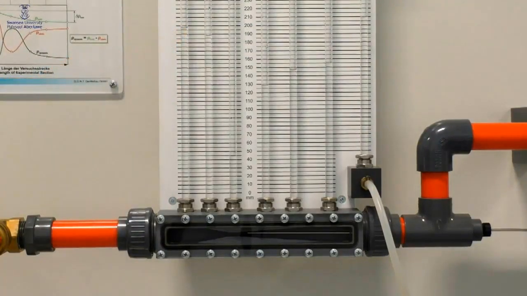If Bernoulli's principle is correct, we can expect the static pressure to decrease as the fluid speeds up, and then the pressure to increase back again to its initial value as the fluid slows down back to its initial speed.